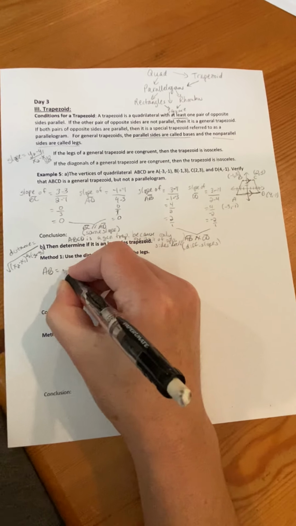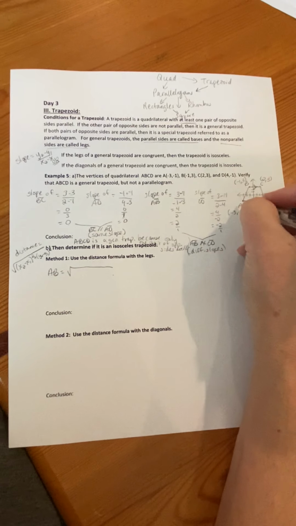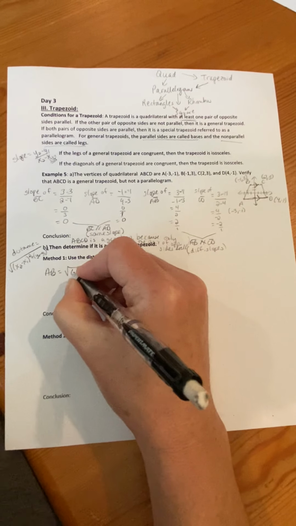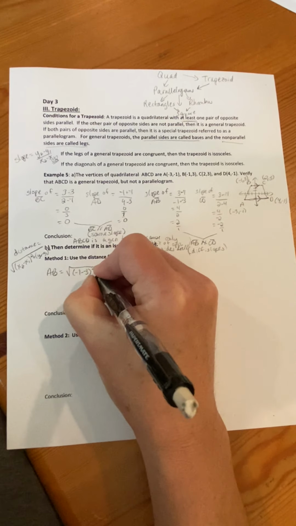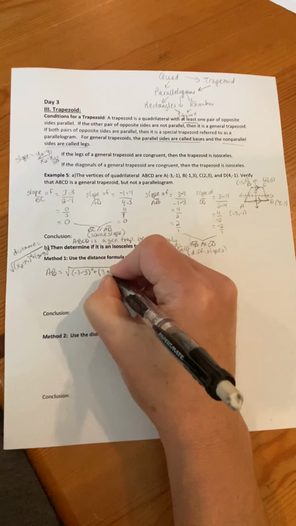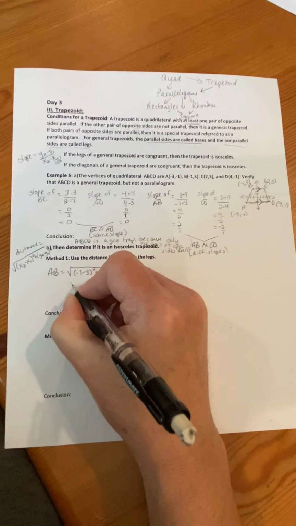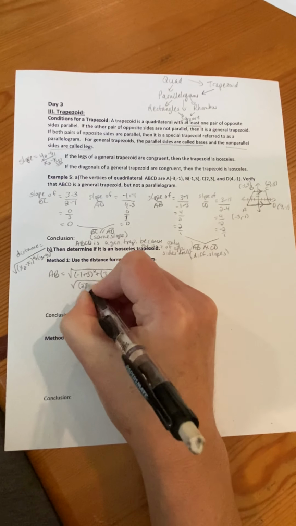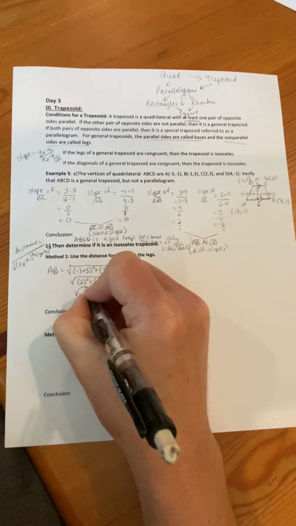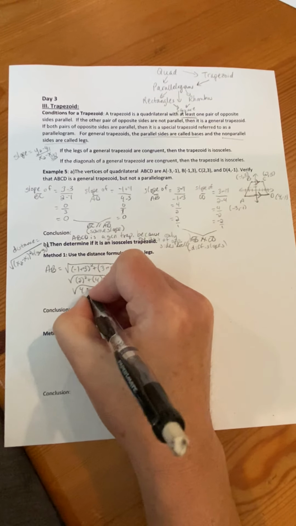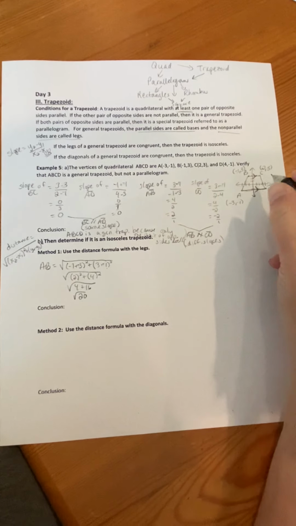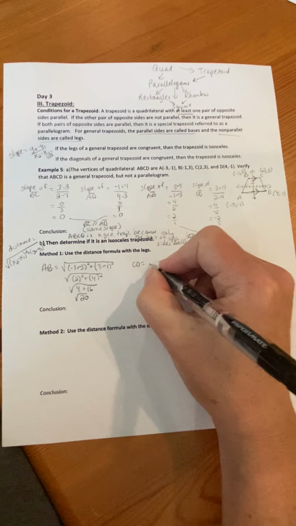That means I'm going to find the distance of it, square root of, and now I do the x's. So for example, I can go -1 minus -3 quantity squared. And then in the same order, I'd go 3 minus -1 quantity squared. So this is 2 squared and this is 4 squared. All right, so this is 4 and 16. Add that together and it's square root of 20. So we're going to compare that to the length of segment CD.